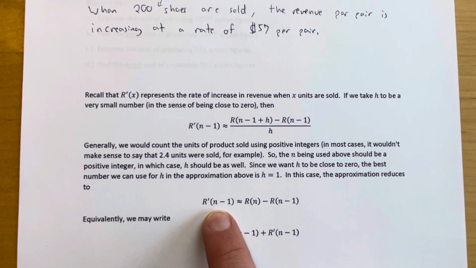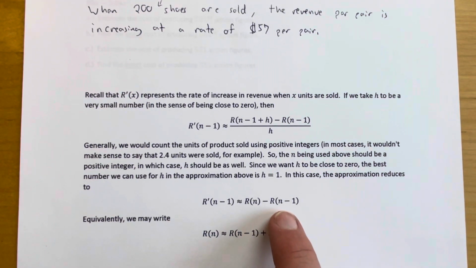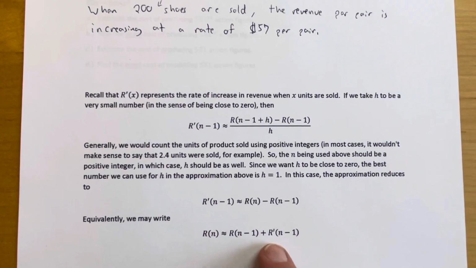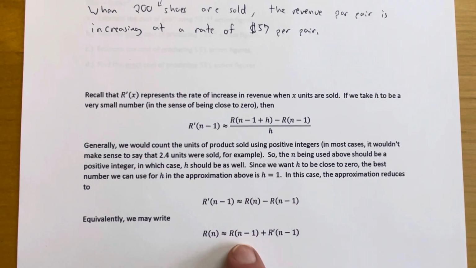This derivative is approximately the difference between the total revenue earned for selling n items minus the total revenue for selling n minus 1 items. Or in other words, if I rearrange it, R of n is approximately R of n minus 1 plus R prime of n minus 1.